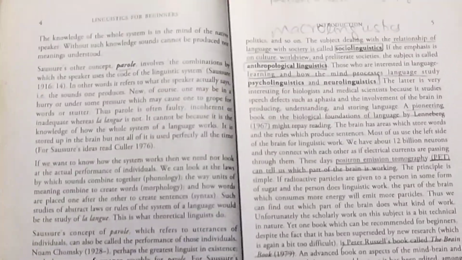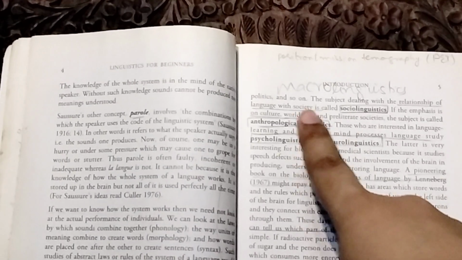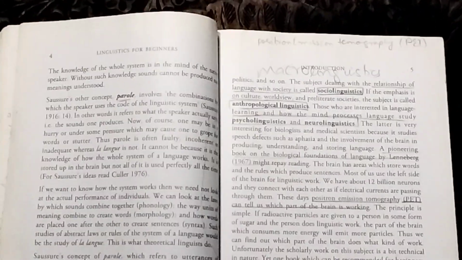Now, sociolinguistics. The relationship of language with society is called sociolinguistics. In different societies, language is used in a different way. So we study it in sociolinguistics.